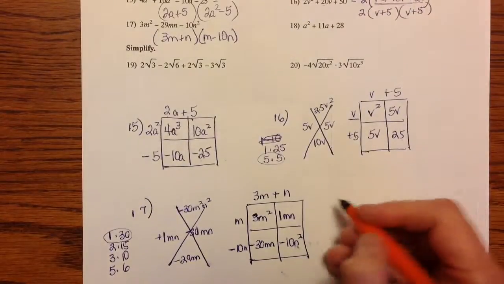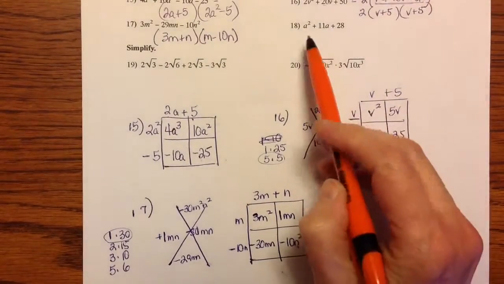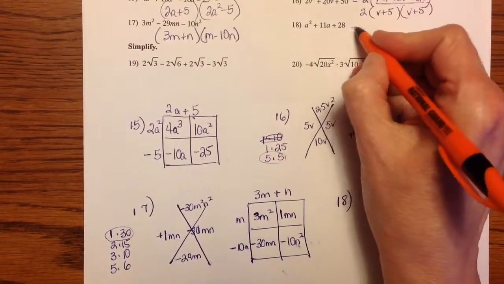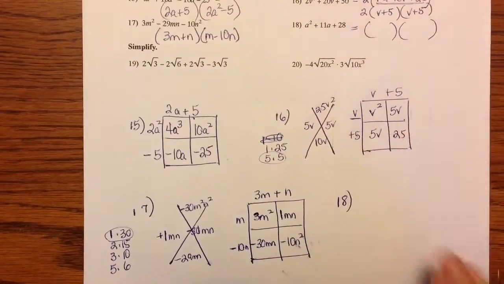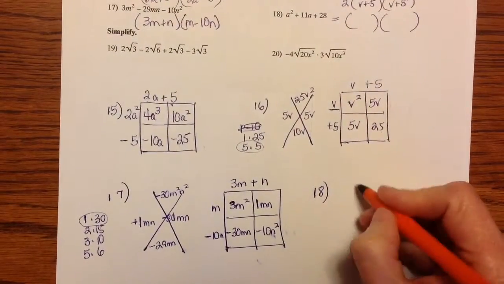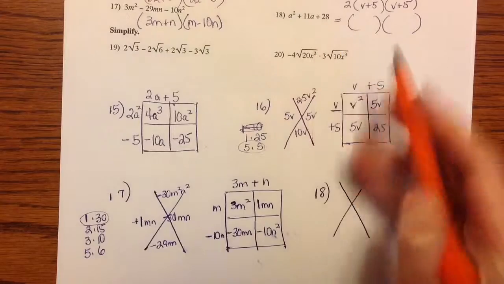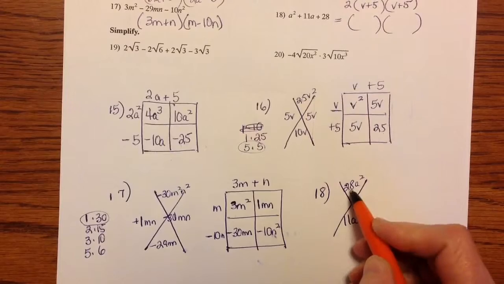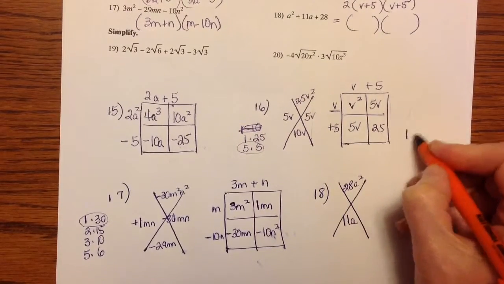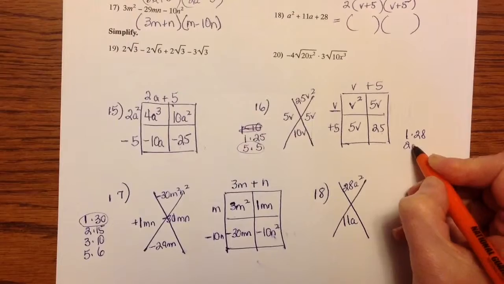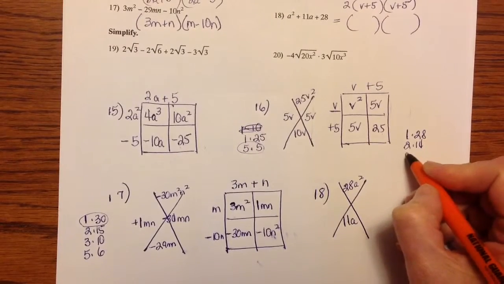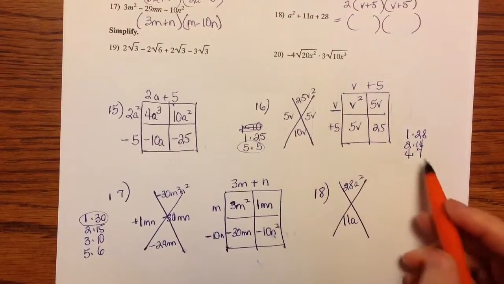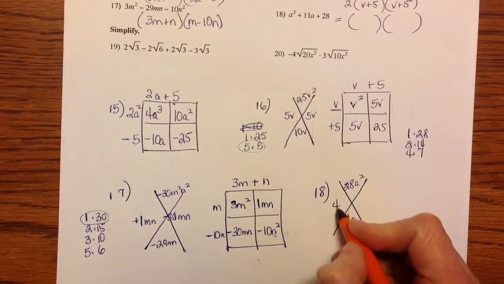Number 18. Okay. a squared plus 11a plus 28. That's just a trinomial. There's no GCF, so I'll go ahead and put my two binomials. And let's make the x. Okay, together we have 28a squared and 11a. Now factors of 28, I've got 1 times 28, I've got 2 times 14, and I've got 4 times 7. And I need them to add to 11. Well, because everything's positive, then the positive 4 and 7 is exactly what I need.